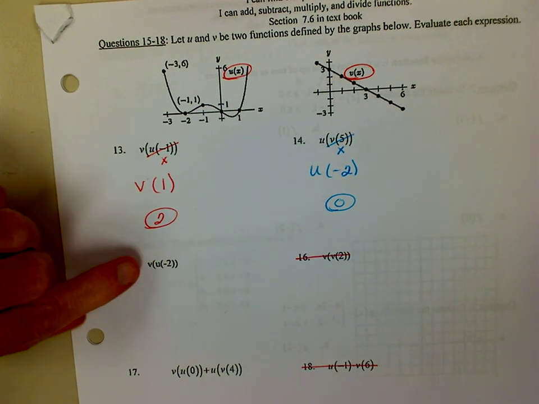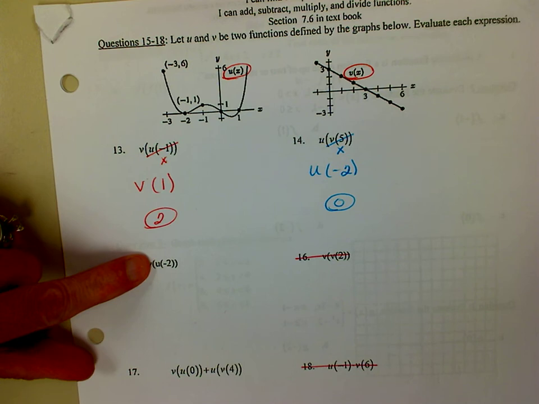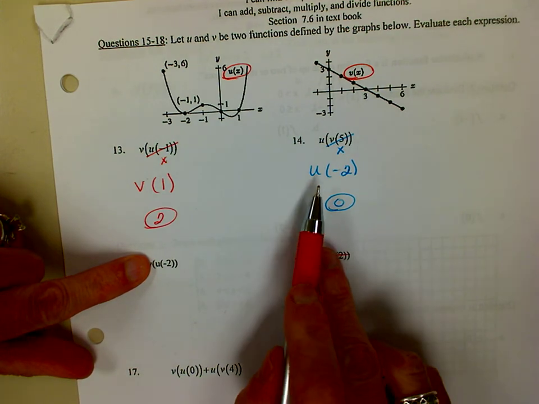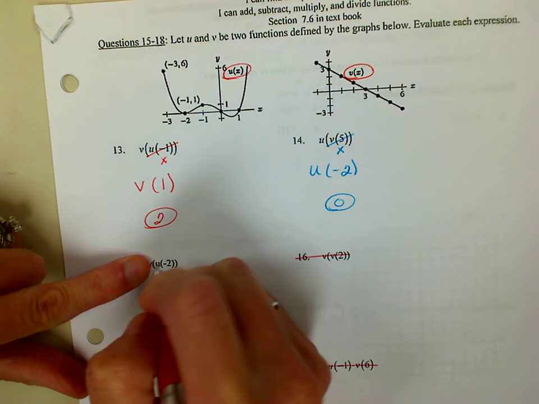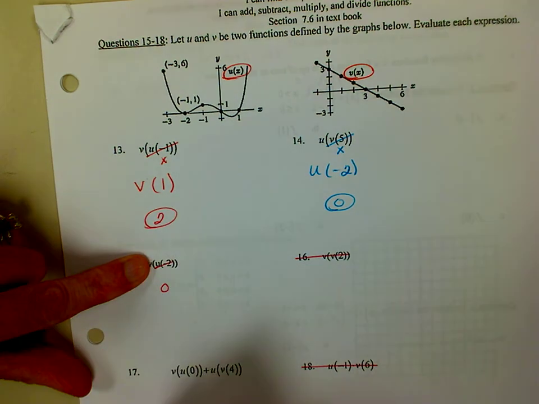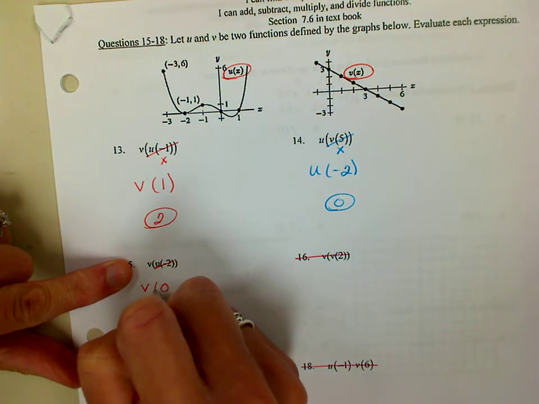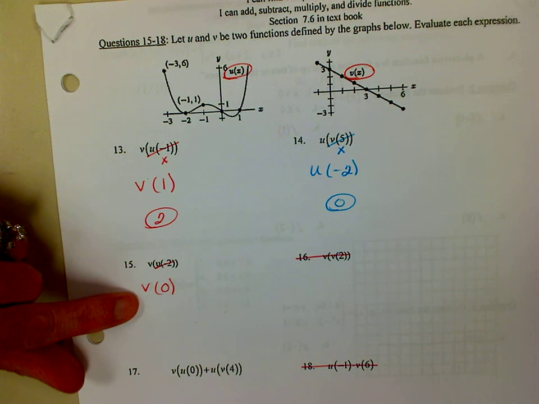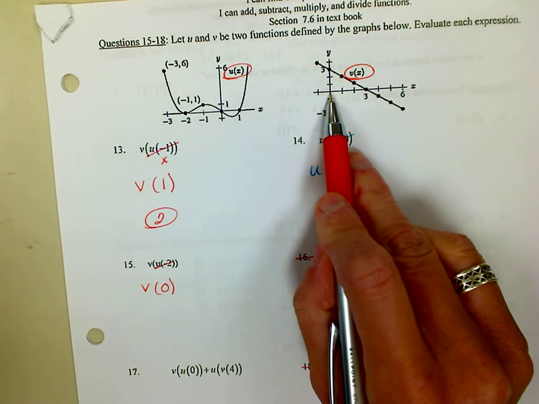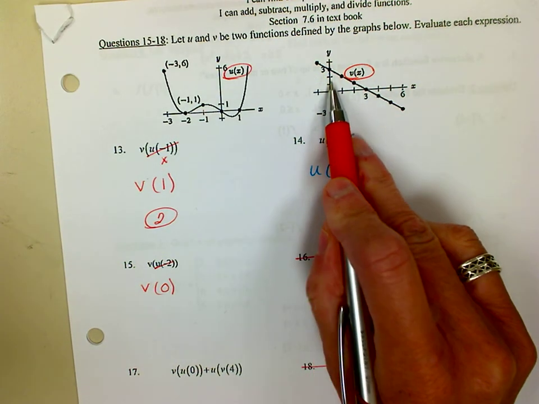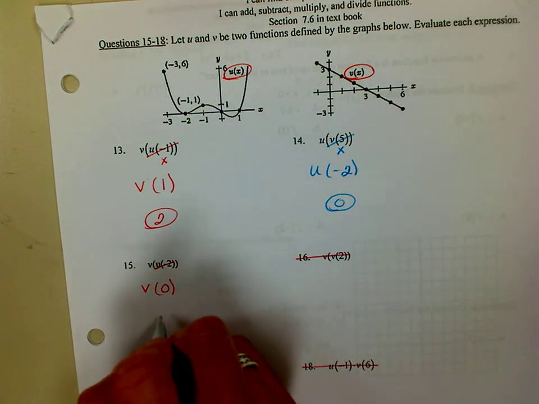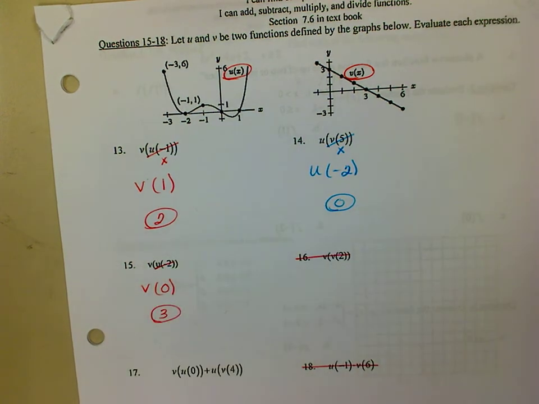Okay, 15. U of negative 2. Well, we just did that. U of negative 2 is 0. This becomes 0. And now I'm going to do v of 0. So now I'm going to go over here to this graph. Here's 0 on the x-axis. I have to go up 3 to get to my graph, so my answer is 3.